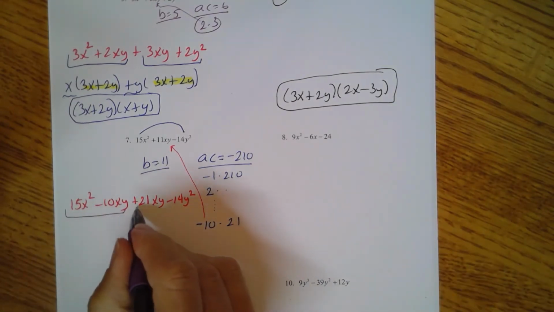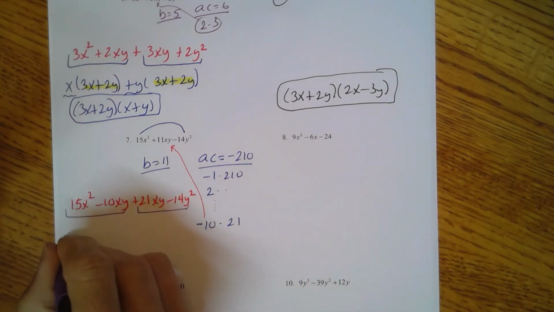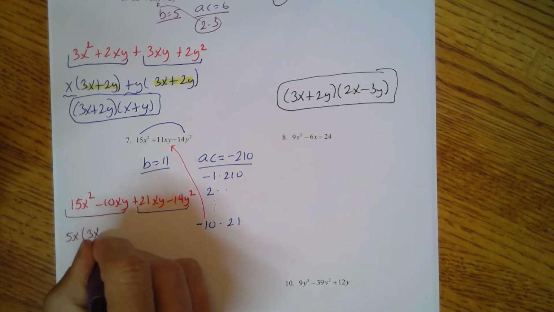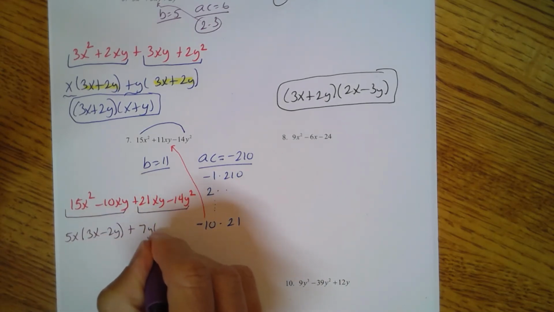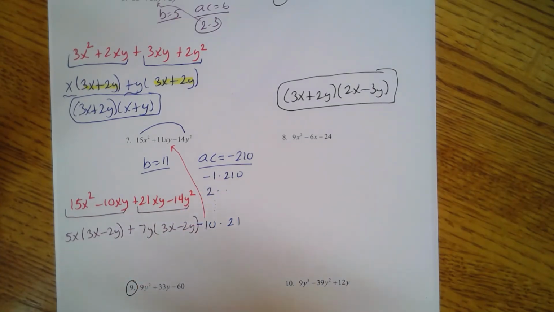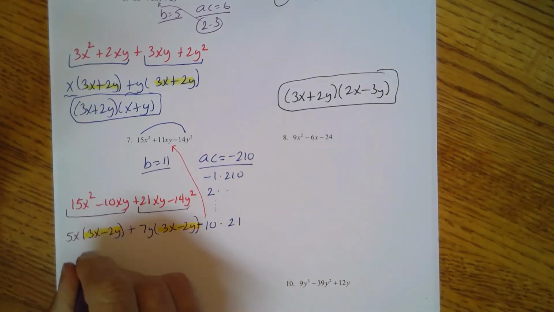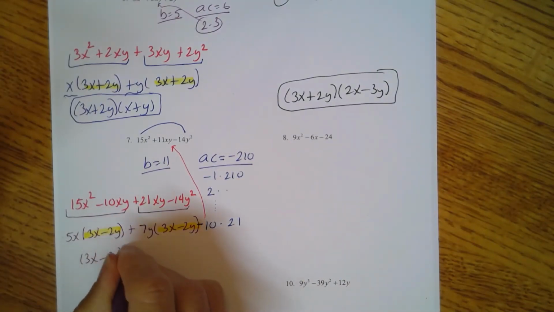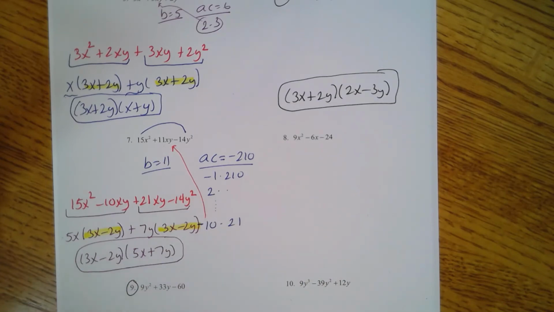Group the first two, plus sign in between, group the second two. Between the first two, there's a 5x in common, so I'm left with 3x minus 2y. In the second two terms, there's a 7y in common, so I'm left with 3x minus 2y. Then I look to make sure that those are the same, and they are. So I'll take out the 3x minus 2y, and I'm left with 5x plus 7y. Again, order does not matter. If you want to write 5x plus 7y and then 3x minus 2y, that is fine.